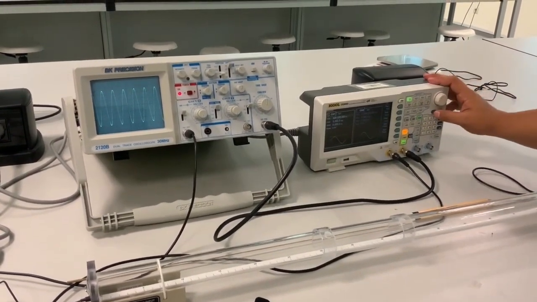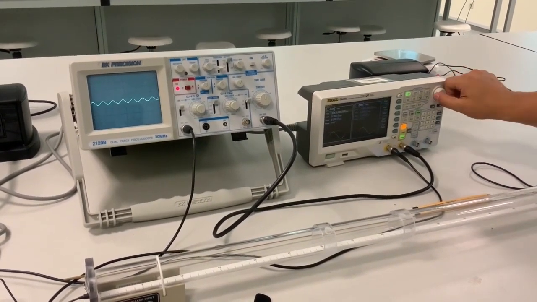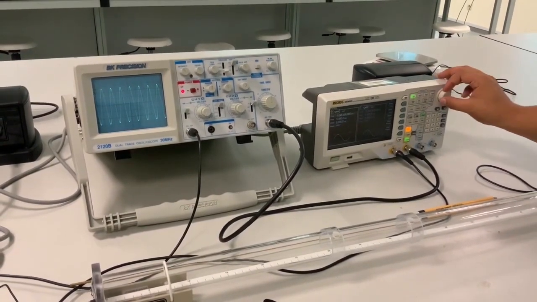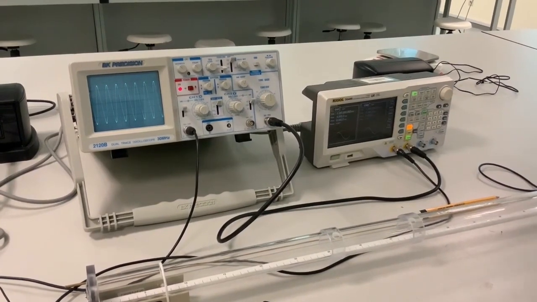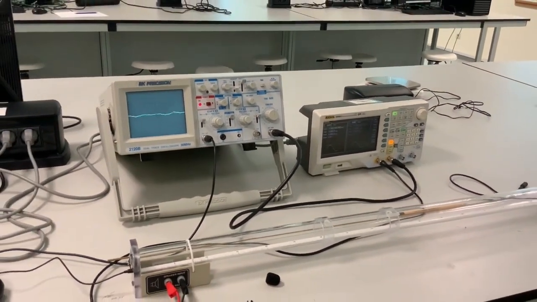Let's find our fifth maximum: 1045 and then 1051. Stop. That will be our fifth maximum with the closed tube.